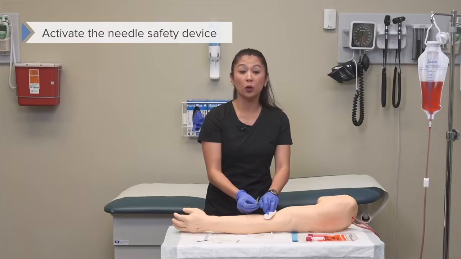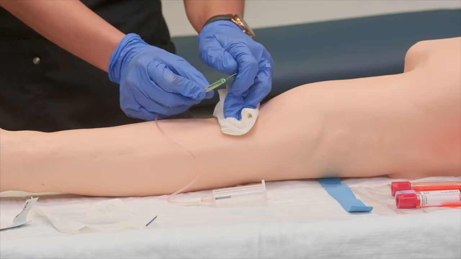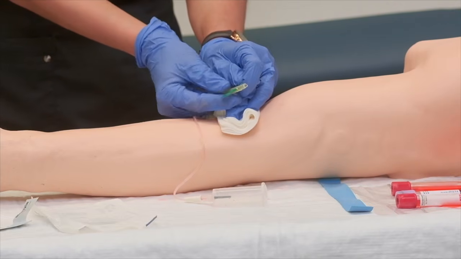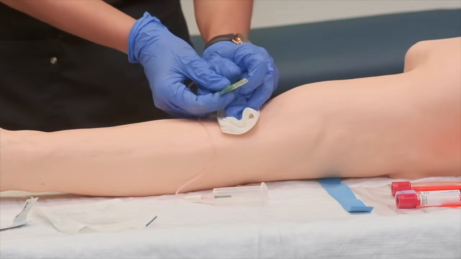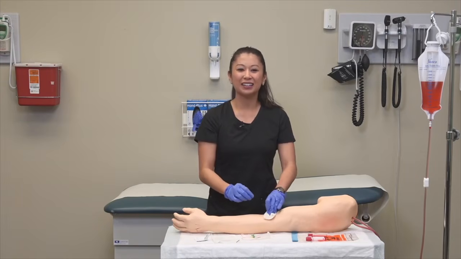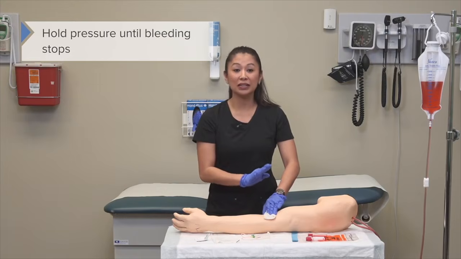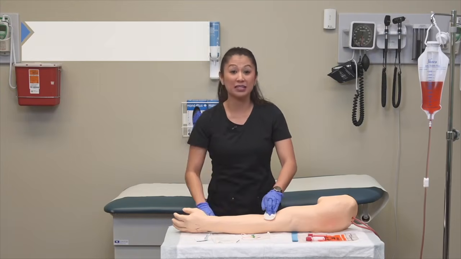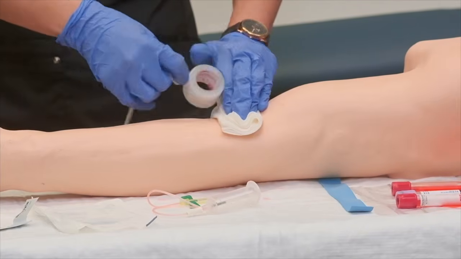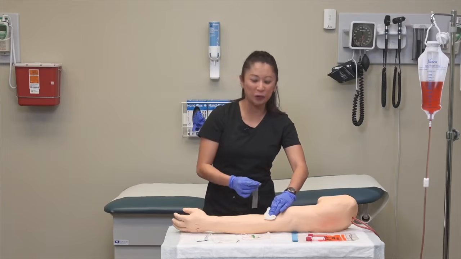Then it's really important to activate the safety device. So what I like to do here is just hold my wings and very carefully slide the yellow, which is the safety device, over the needle until it clicks. So now I'm going to put this to the side. So once I've done this, I'm holding pressure. Once we've decided the bleeding stops, it's a good idea to go ahead and tape this down. And if your patient has another hand, they can help you here as well.